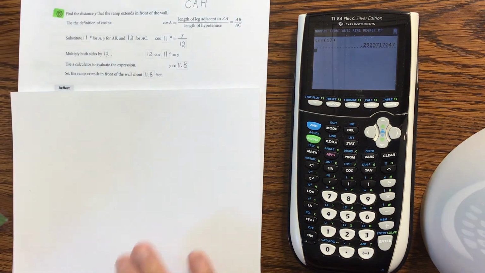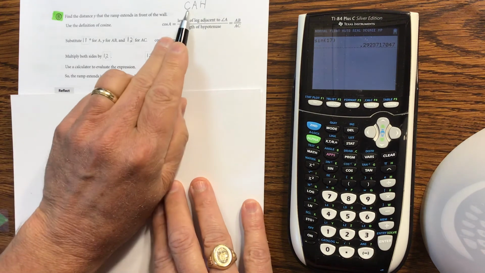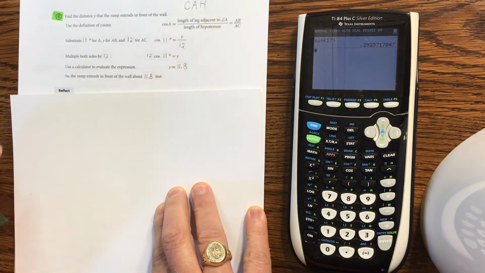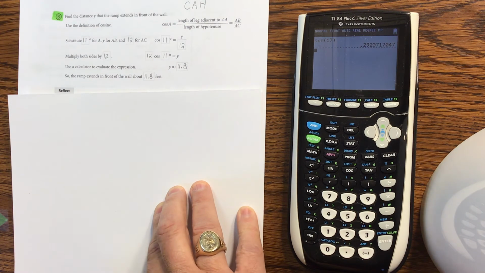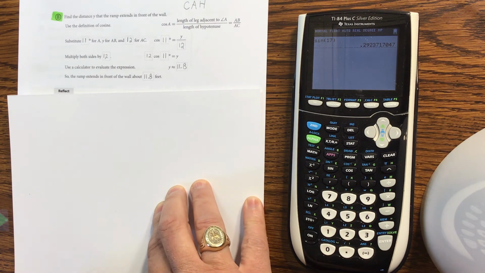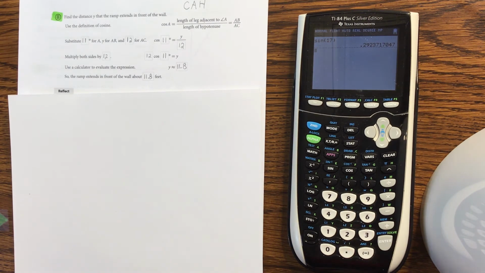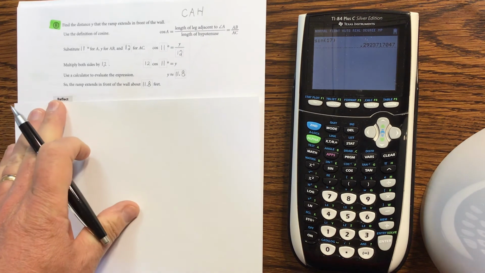That tells me I have to use the cosine. The cosine is the adjacent side divided by the hypotenuse. You got to use the appropriate trig function based upon what kind of information they give you. So I'll let you guys copy that and focus on it, okay?